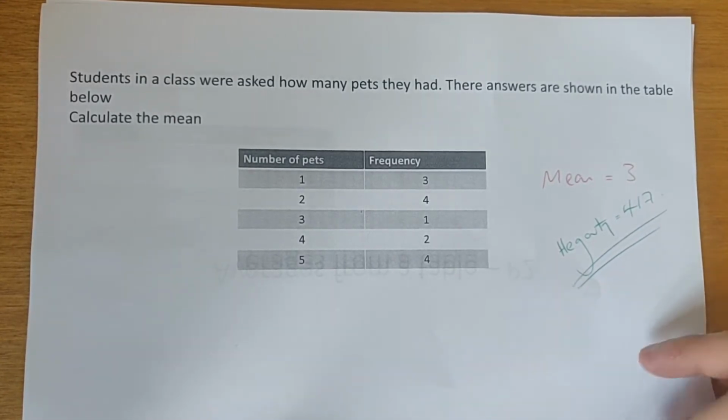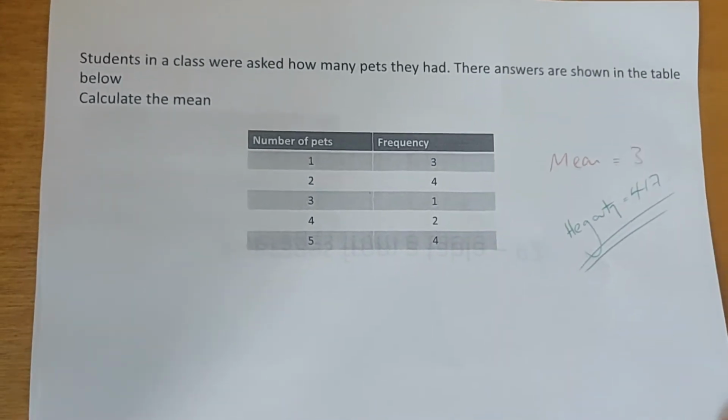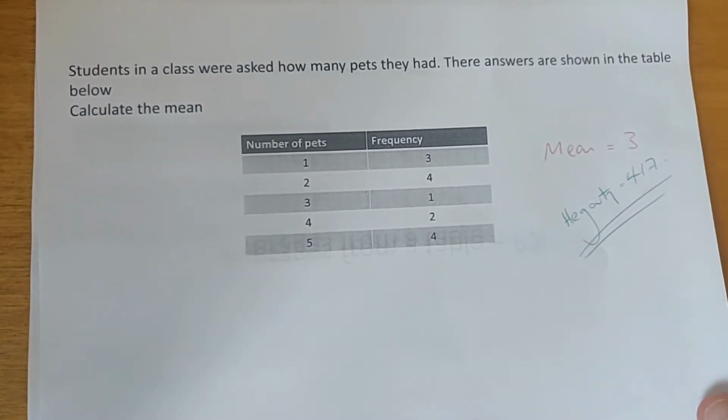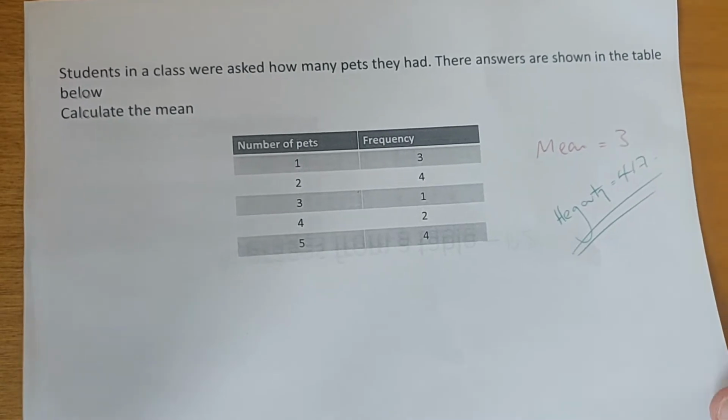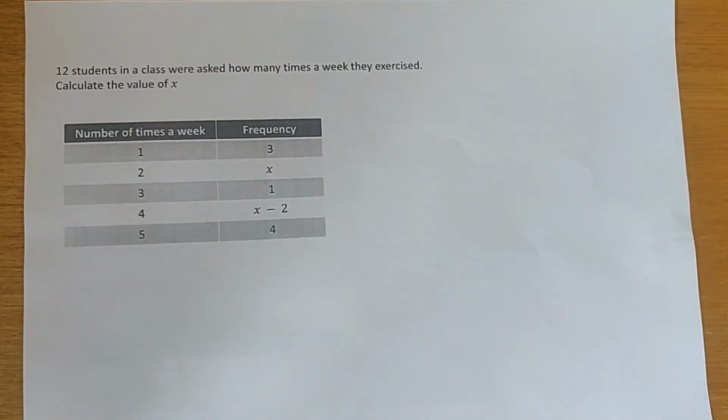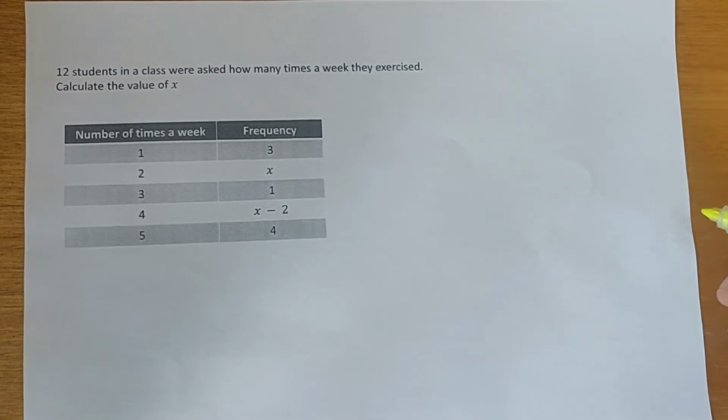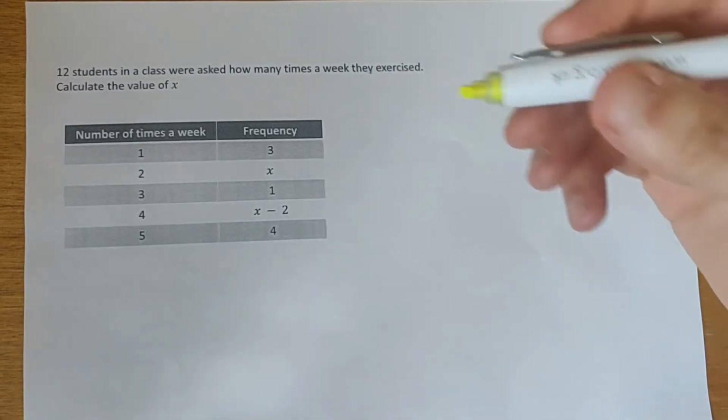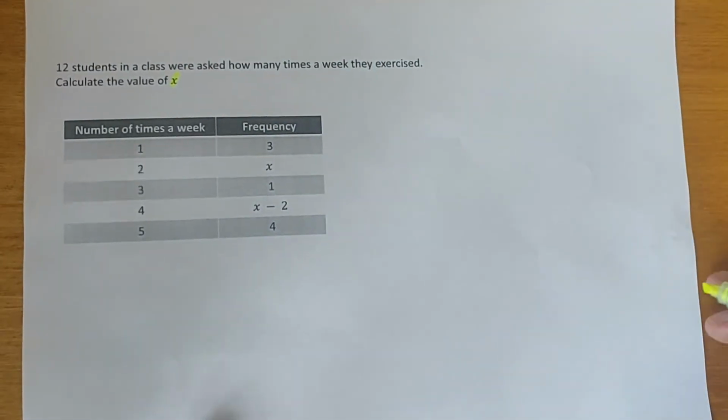Now, we're going to go through two examples. I'm going to put the first one on the screen for you. Please pause the screen if you want to have a go. If not, then just listen and I'm going to go through it. So, the difference between this question and previous ones we've seen is that 12 students in the class were asked how many times a week they exercise. We want to calculate the value of x, this unknown we're given.